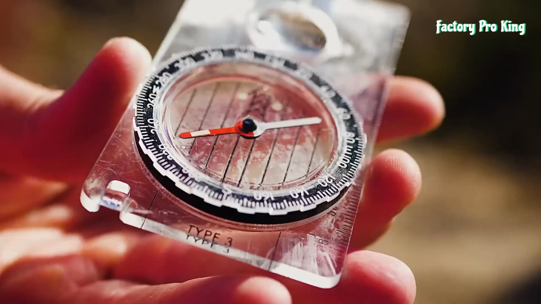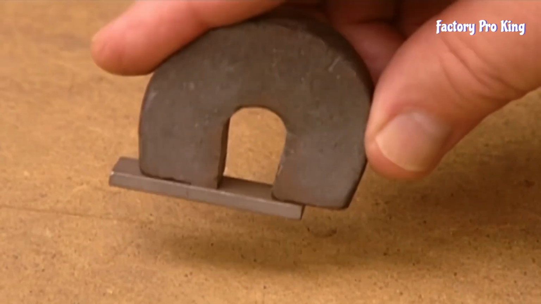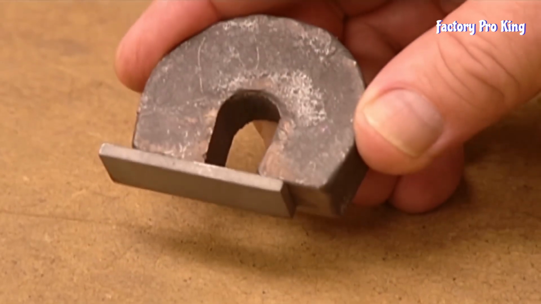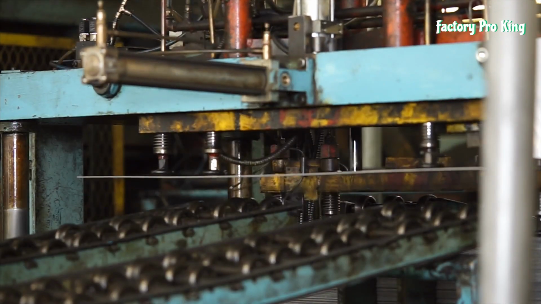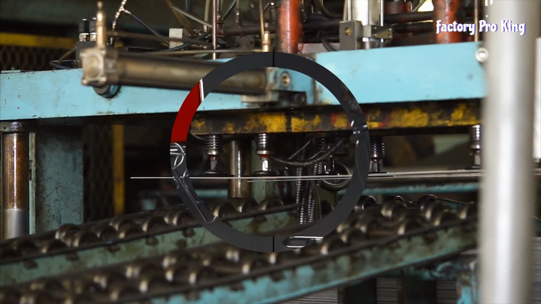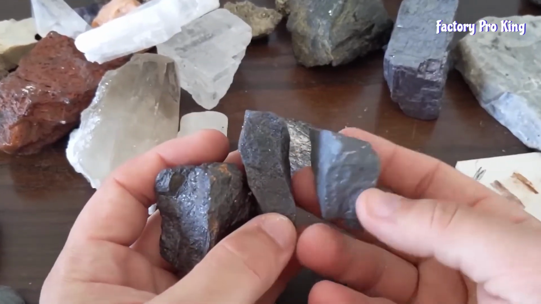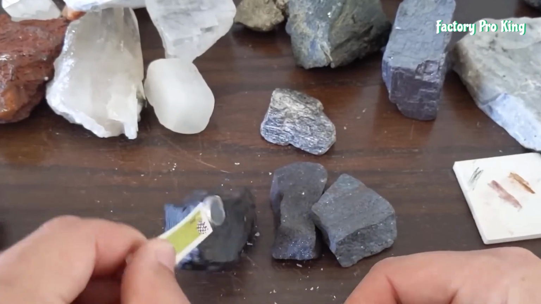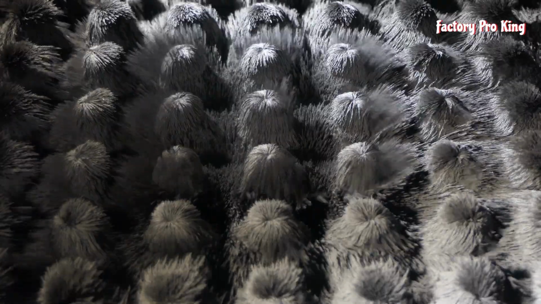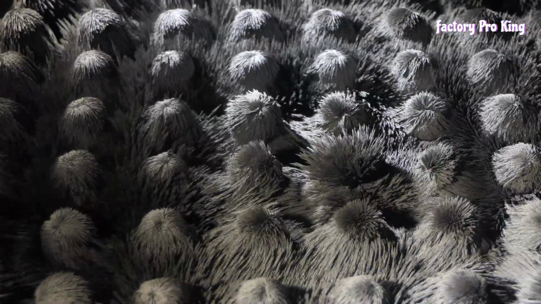But have you ever wondered how they are made? In this video, we will explore the intricate step-by-step process of how these magnificent metals are made. Magnets come in various types, each with unique properties and applications. Let's explore some of these types.